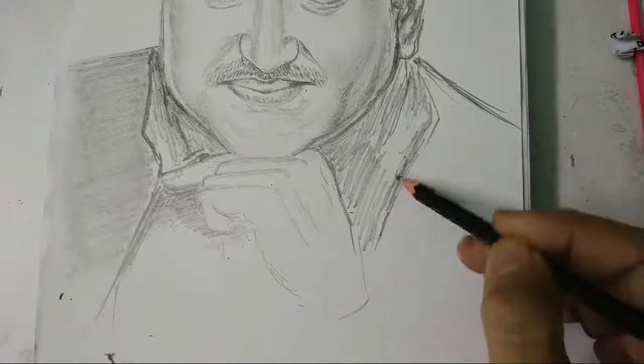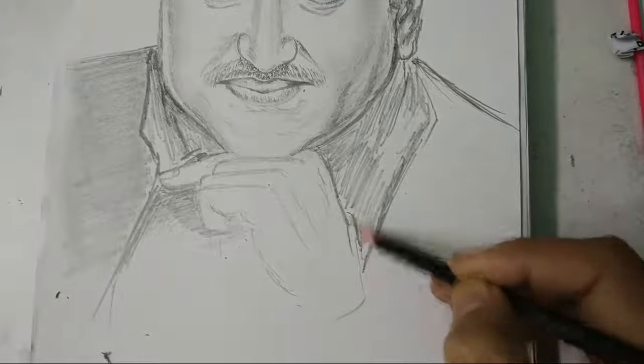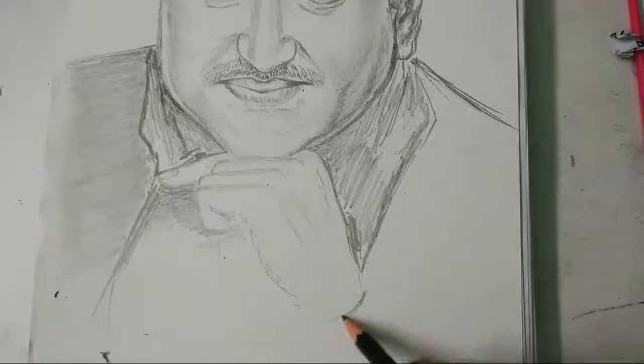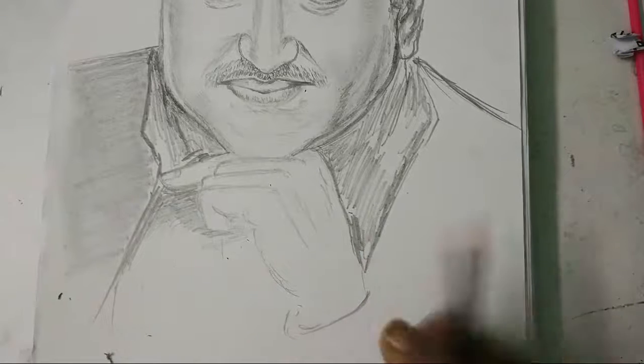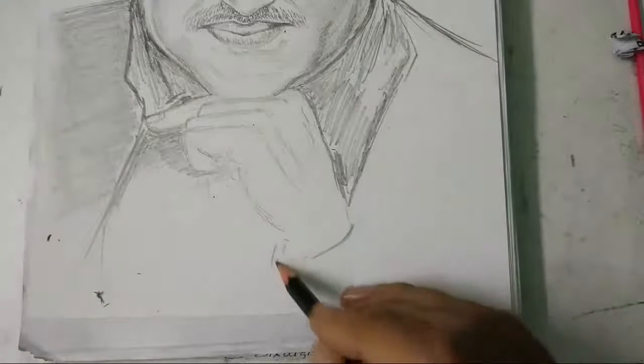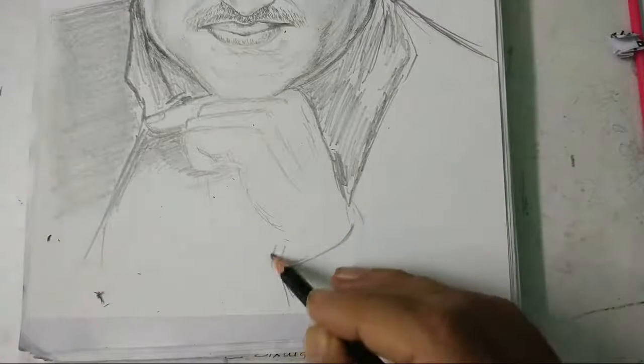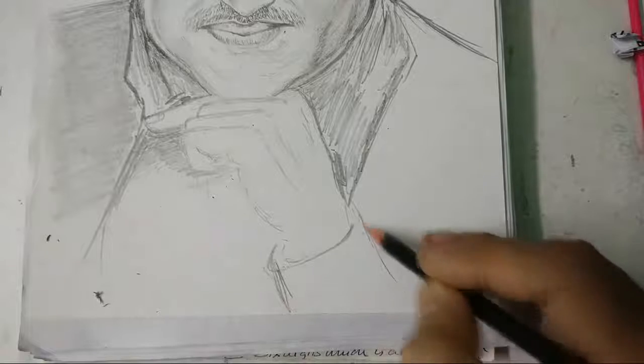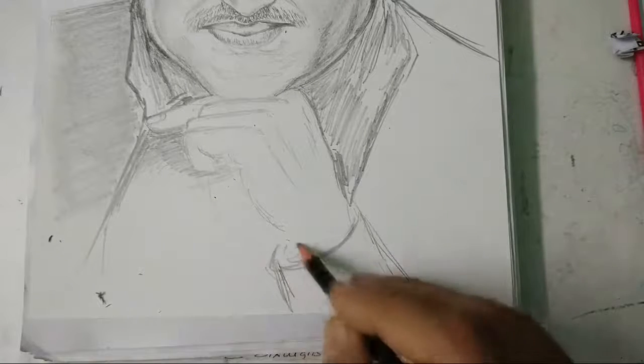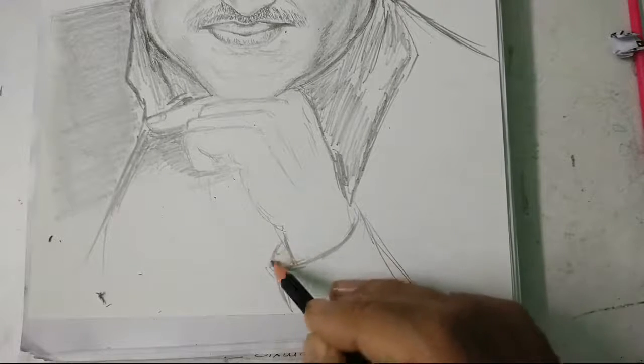He's wearing a nice stylish jacket, not a jacket but a blazer sort, and the hands are here, so let's give this.